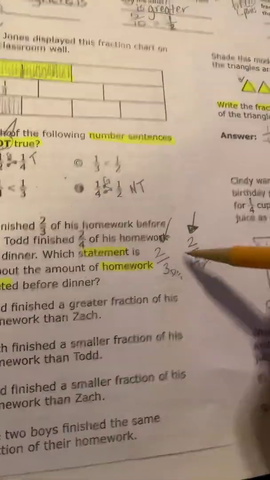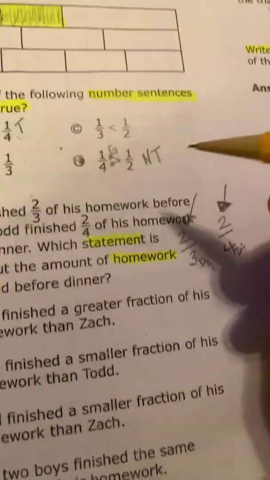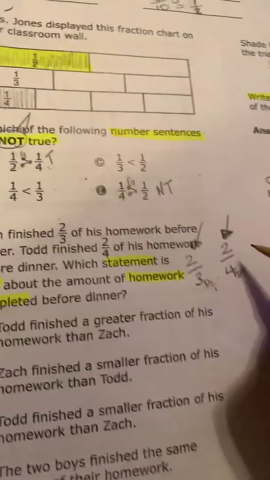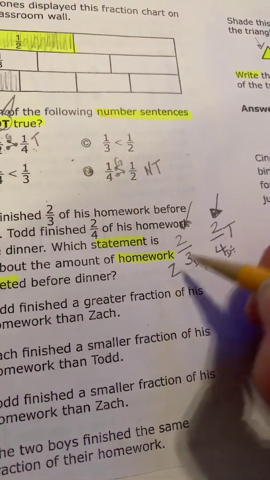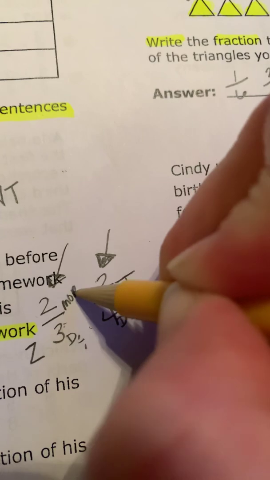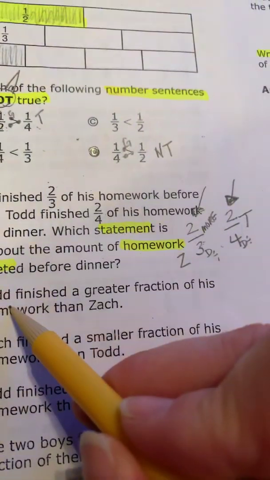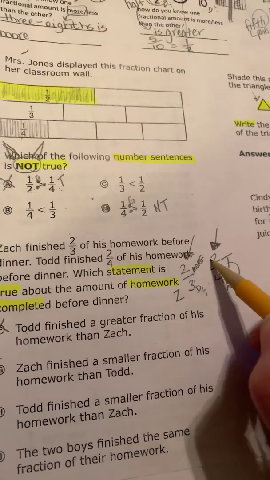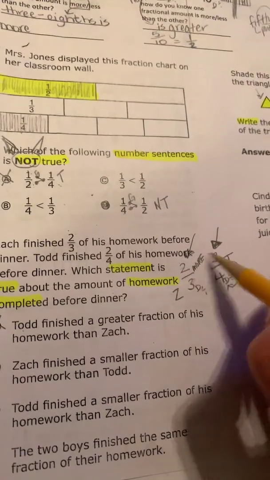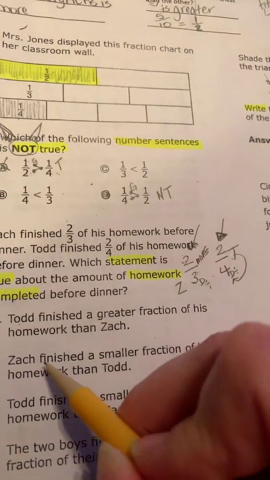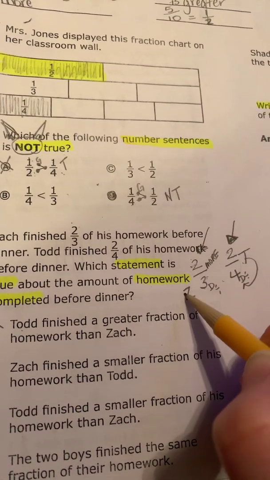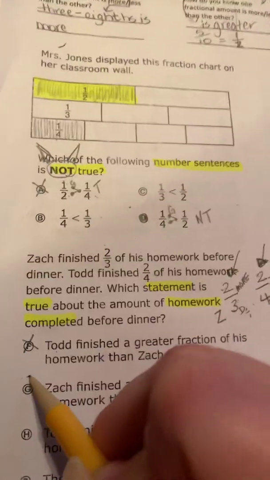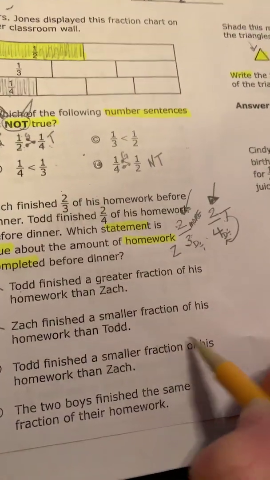So I would definitely use my understanding, but then go back to these models if you drew them. So they're saying Todd, who did the 2/4, so I like to label Todd and Zach. And we just all agreed that because thirds are bigger pieces, 2 out of 3 is more. Todd finished with greater? Todd's is not greater because Todd's pieces are smaller. Now that won't matter except that their numerators are the same. So again, if the numerator is the same, we're working off the denominator. Zach finished a smaller fraction? No, Zach's 2/3 is more. Todd finished a smaller fraction of homework.